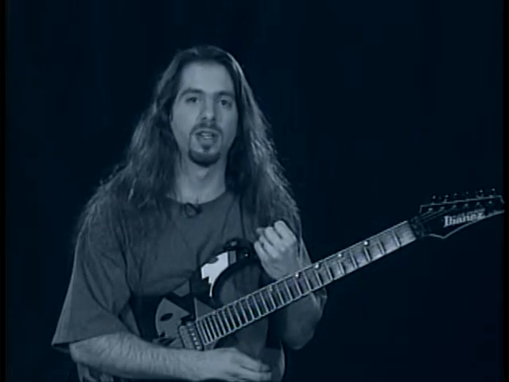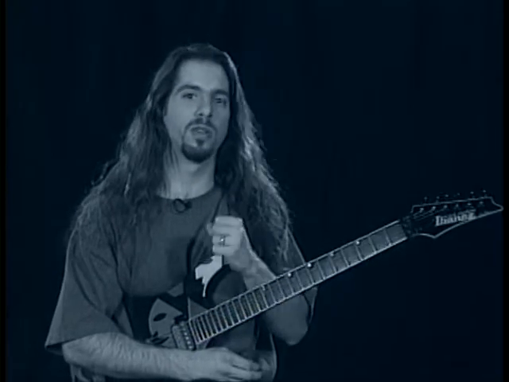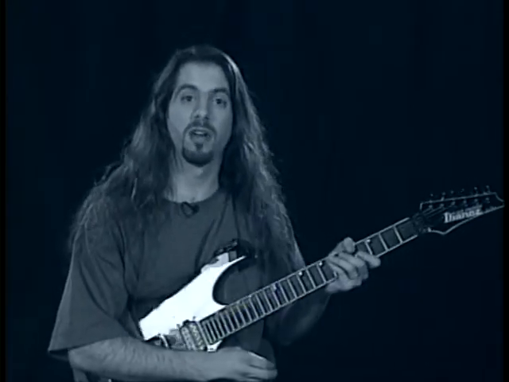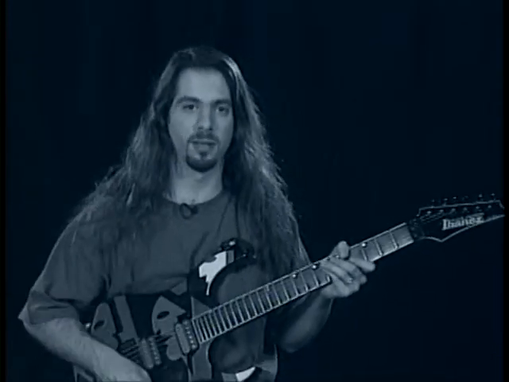Now, I usually apply sweep picking to arpeggios and not really to scalar examples. And I also use it in a way where it's sort of a weapon or a tool to execute a fast flurry of notes. Let me show you a couple of exercises that work on the technique.